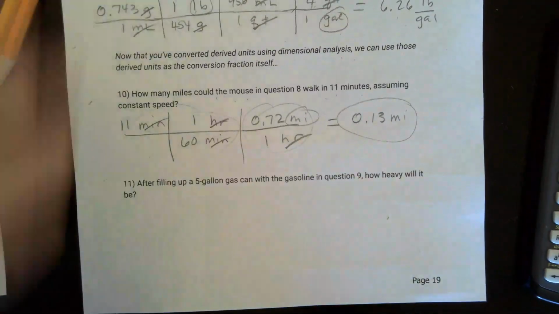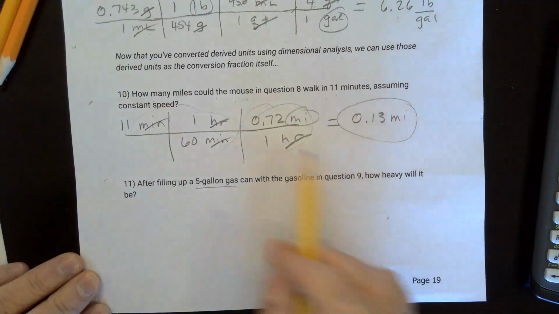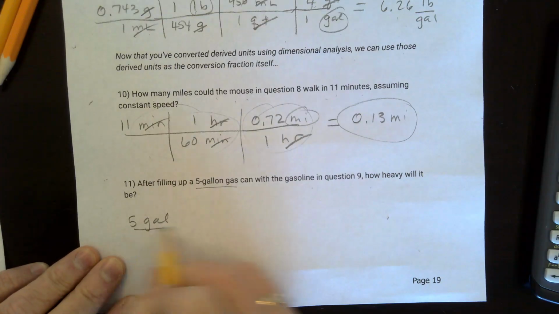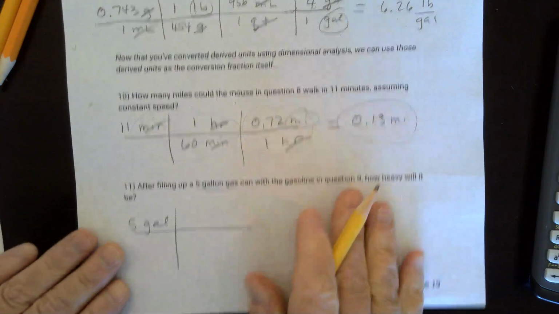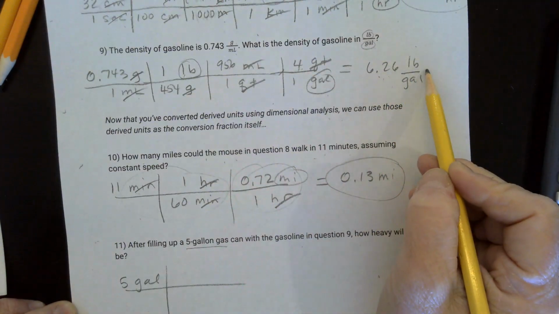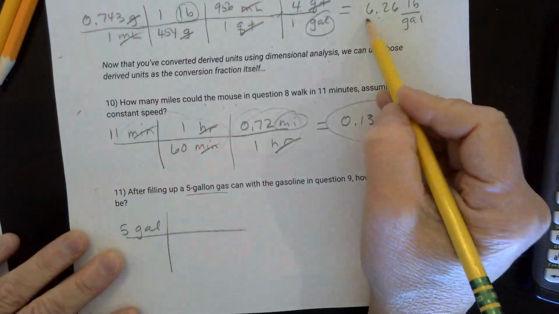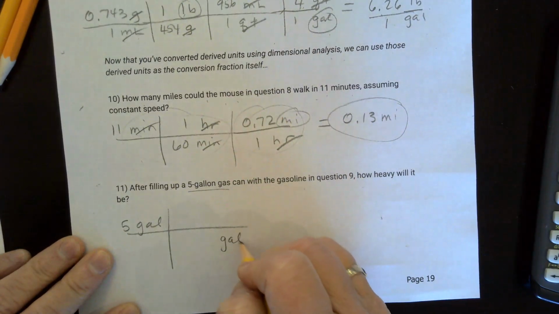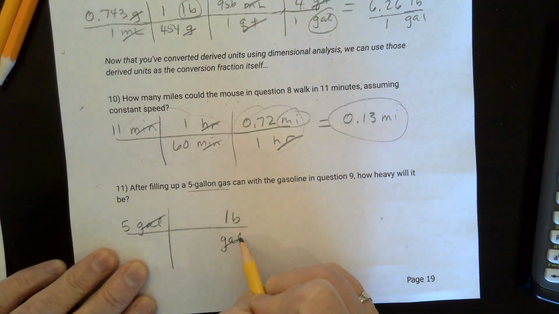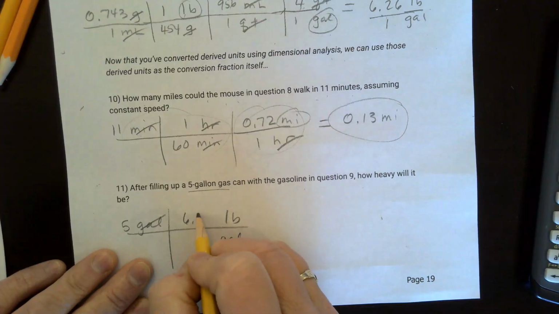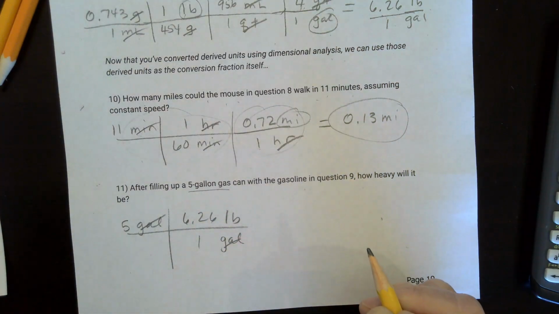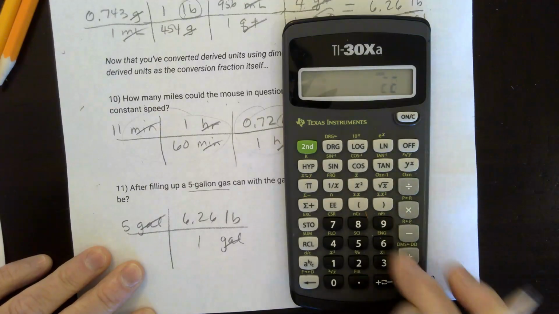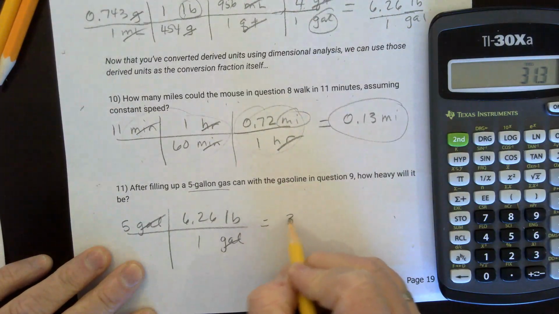One last question here. After filling up a 5-gallon gas can with the gasoline in question number 9, how heavy will it be? So starting with 5 gallons, we know that it's 6.26 pounds per gallon. So remember that's 6.26 pounds in 1 gallon. So let's set this up so that the units will cancel, gallons over gallons. And we know it's 6.26 pounds over 1 gallon. So the math here just becomes 5 times 6.26, and so the whole thing is going to weigh about 31 pounds.